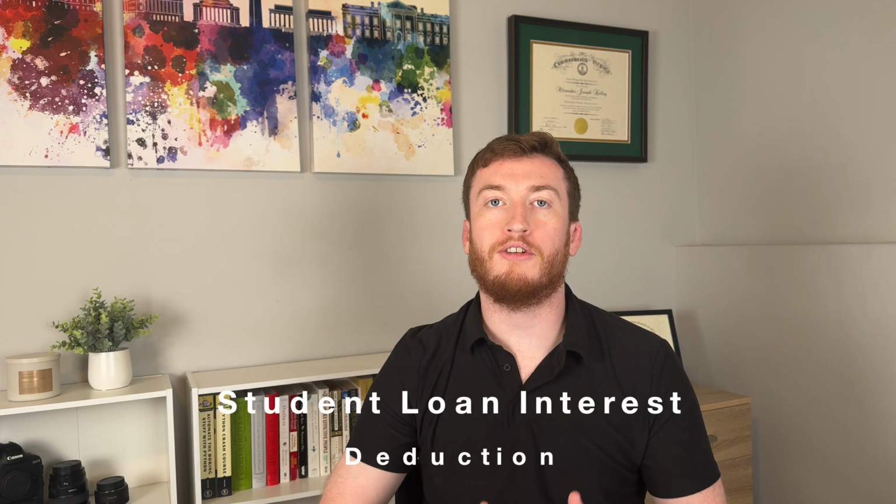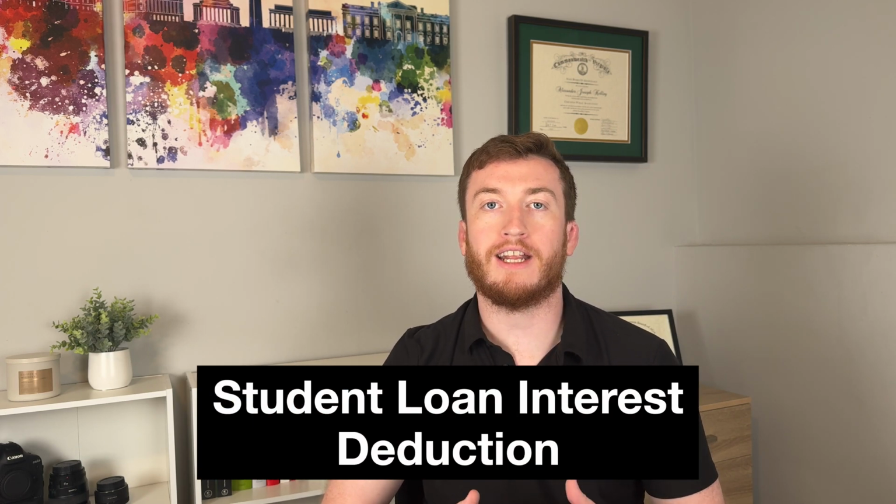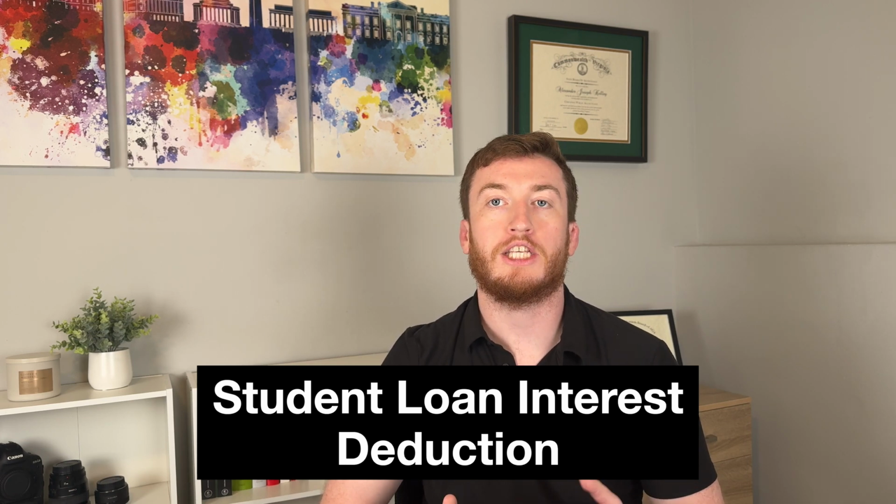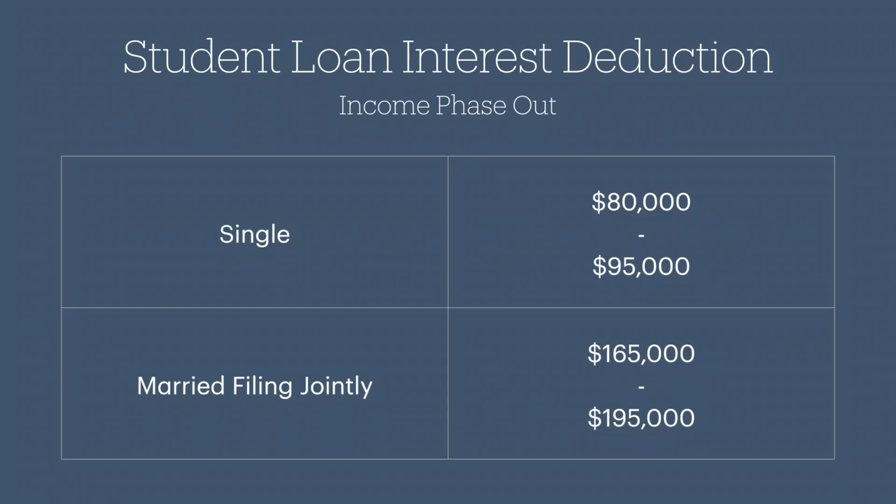The first is your student loan interest deduction. If you paid interest on a qualified student loan for yourself, your spouse, or a dependent, you can deduct up to $2,500 per year. Note that income limits apply to this student loan deduction. If you're single, your phase-out begins at $80,000 of income and ends at $95,000 of income. And for married couples filing jointly, the phase-out starts at $165,000 of income and ends at $195,000 of income. For this deduction, you also can't be claimed as a dependent, and the loan must have been used for qualified education expenses.